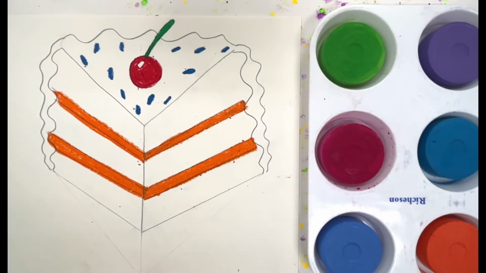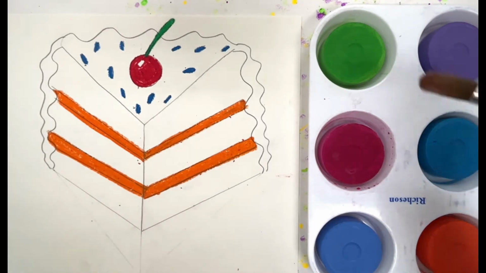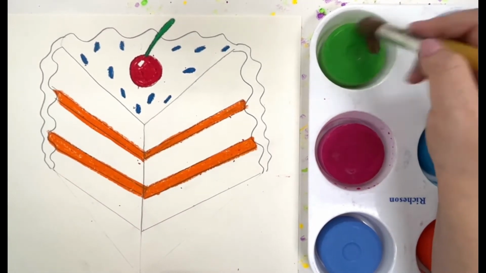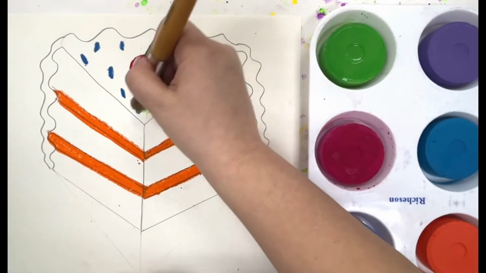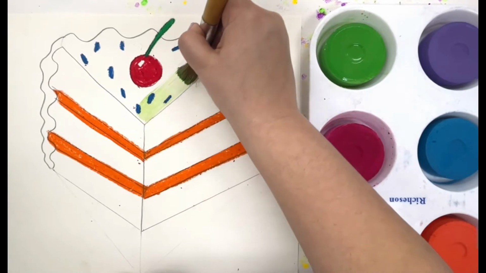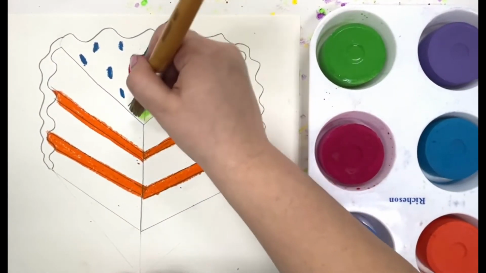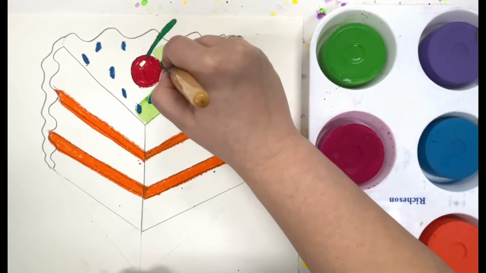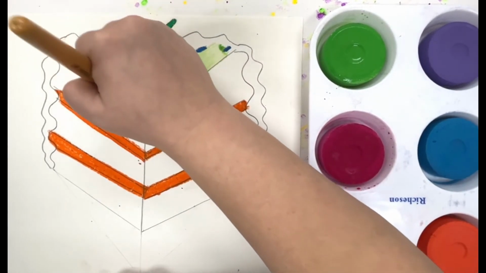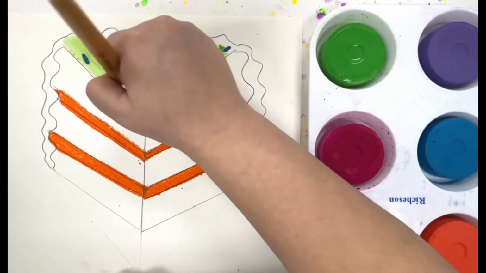Then I am going to whatever color I would like to make my frosting. It's always important to start in the back and then work towards the front. So I think I'm going to make my frosting green. Maybe it's lime flavored. So I'm going to go over it. If it's not dark enough, just go back to that tempera cake, not your water cup, and get some more color. The less water you add to these tempera cakes, the darker the color is going to be.